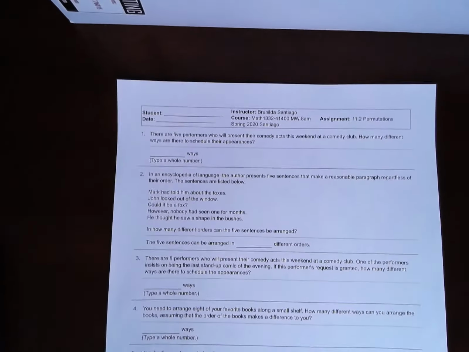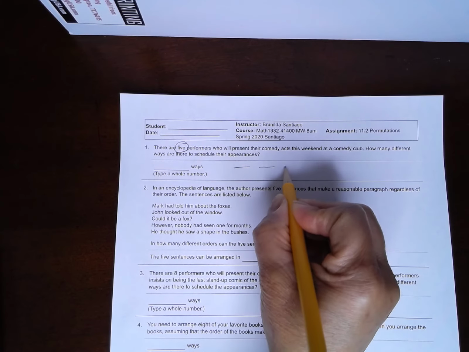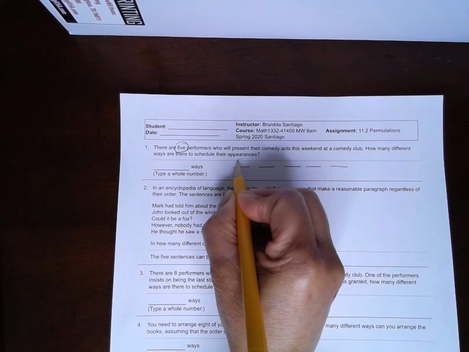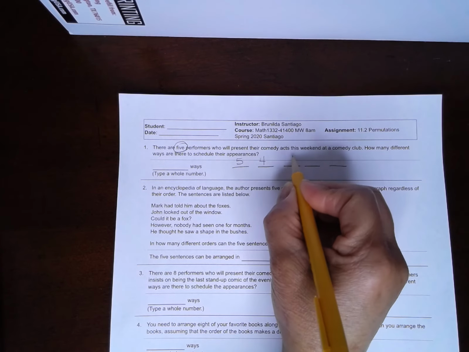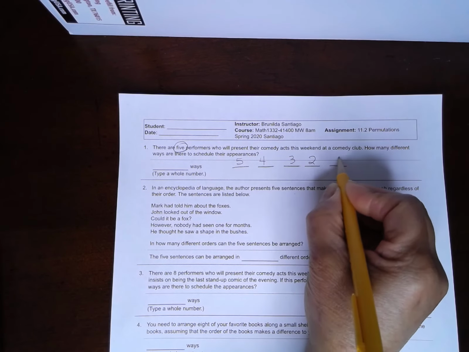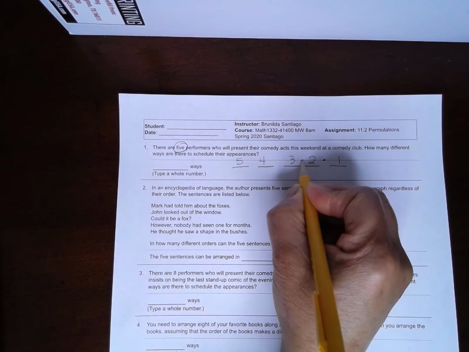So question number 1. There are 5 performers who will present their comedy acts this weekend at a comedy club. How many different ways are there to schedule their appearances? So there are 5 performers. So 1, 2, 3, 4, 5. So you have 5 choices for the first performance, 4 choices for the second performance, 3, 2, 1. And you are doing all of them, the first performance and the second and the third and the fourth and the fifth. So "and" implies multiplication.